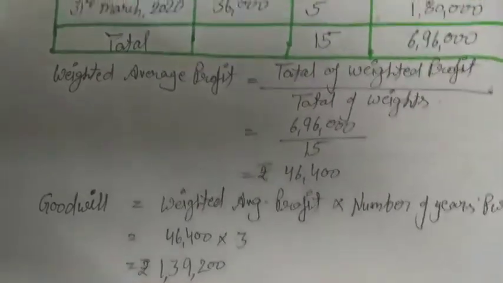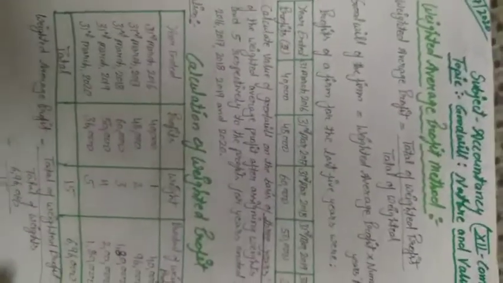Okay, so this is the complete question, method and solution of this particular method. You can learn this easily by this particular format. Okay, no problem at all.